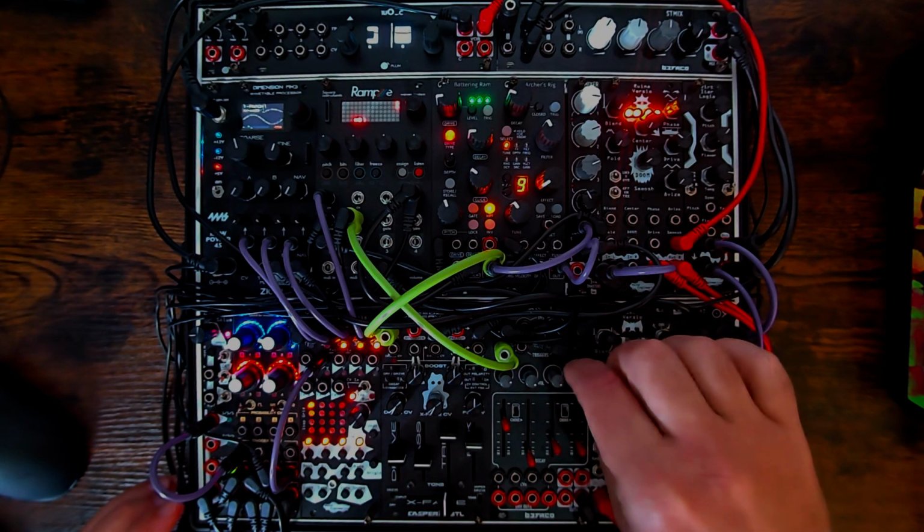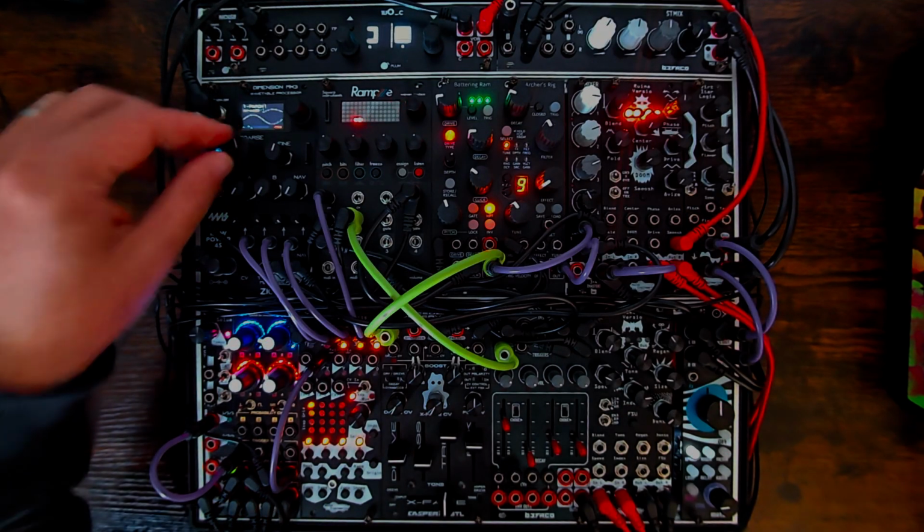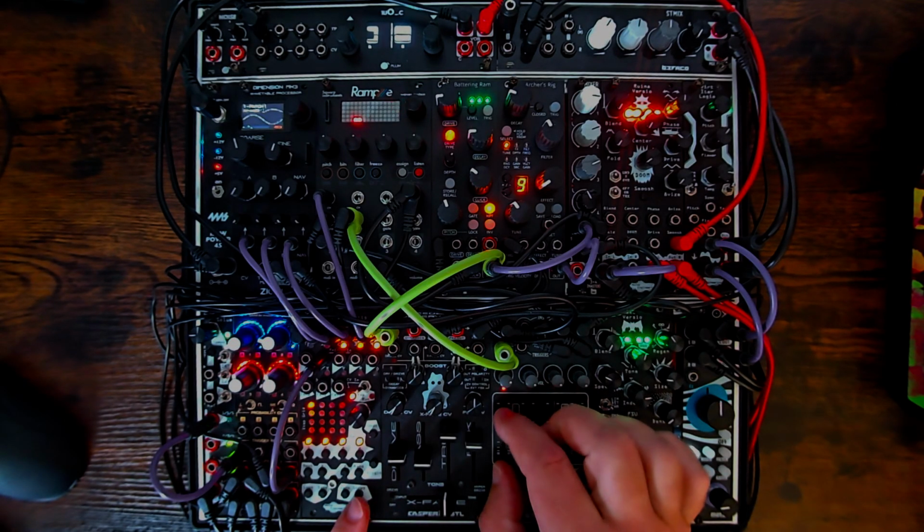What I'll do now is I'll just combine both. We can hear everything in concert together, and I will just do a couple of shreds so you can hear the combinations that come out of this.